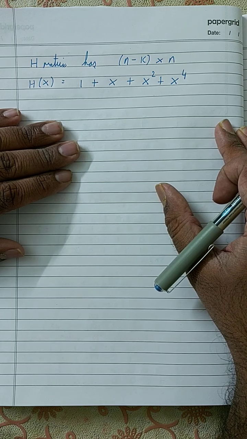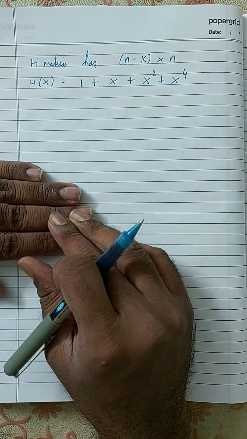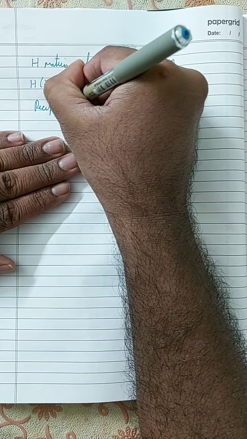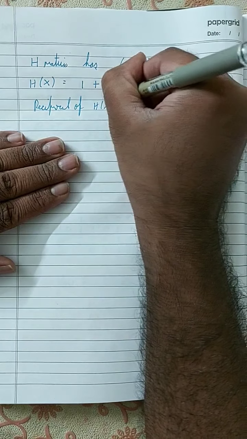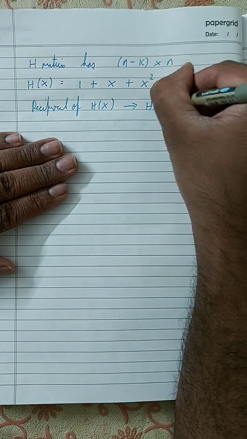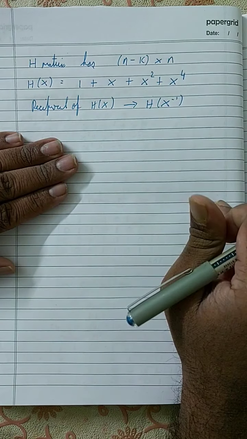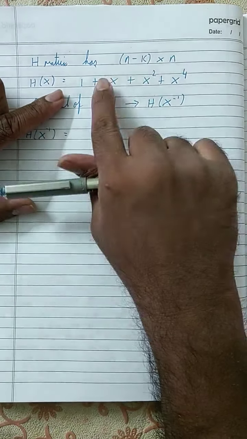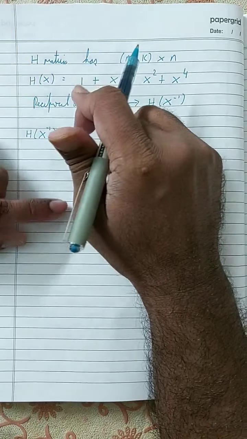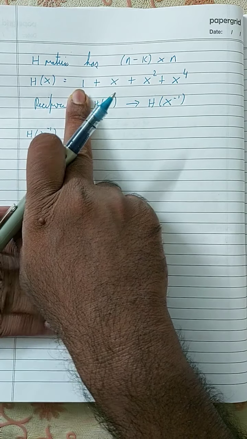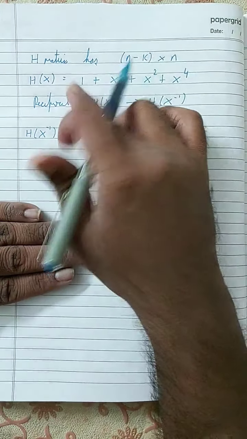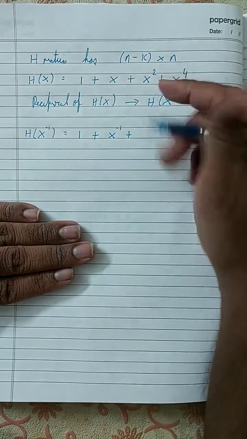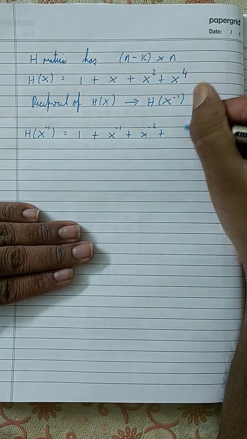Now the next thing I'm going to do is take the reciprocal of h of x. The reciprocal of h of x is what we call h of x inverse. This is how we use the name. So what is h of x inverse? Just all the powers will become negative. That's all. Here this is x raised to 0, but x raised to minus 0 and plus 0 are both the same, right? So this is 1 itself. 1 plus x raised to 1 will become x raised to minus 1, plus x raised to 2 will become x raised to minus 2, plus x raised to 4 will become x raised to minus 4.